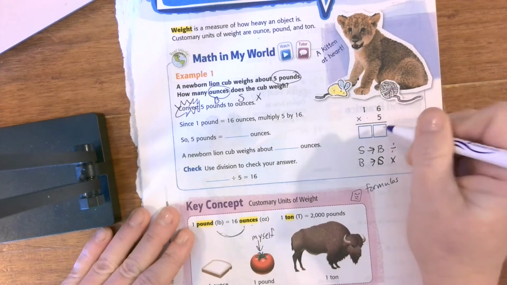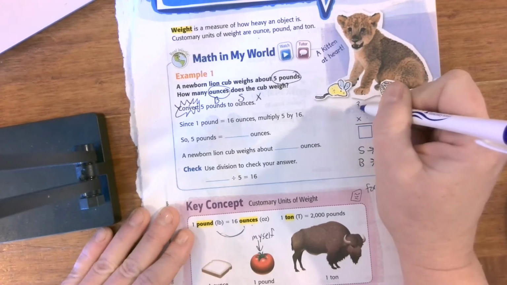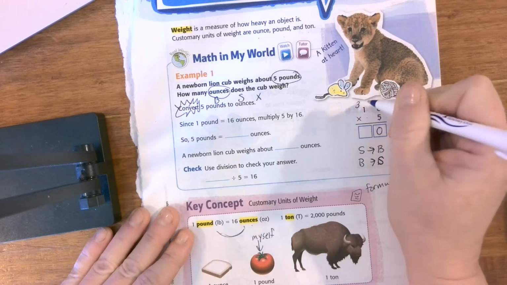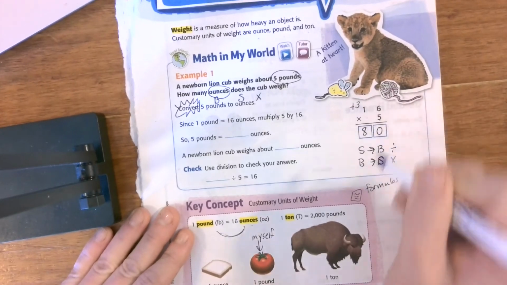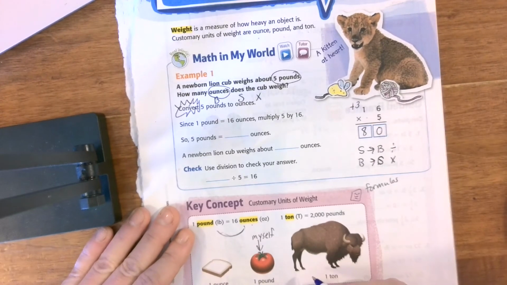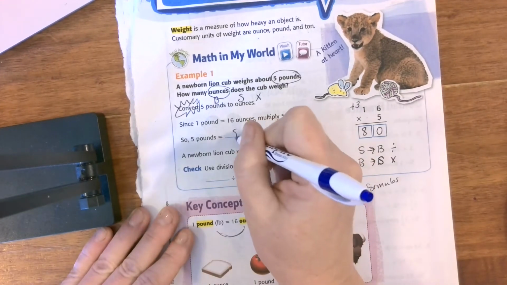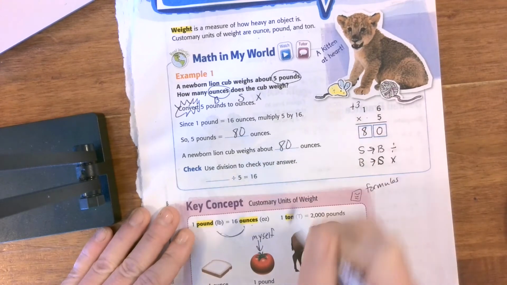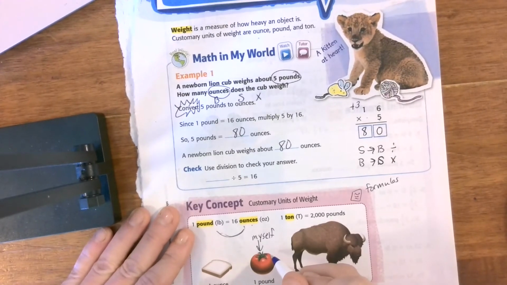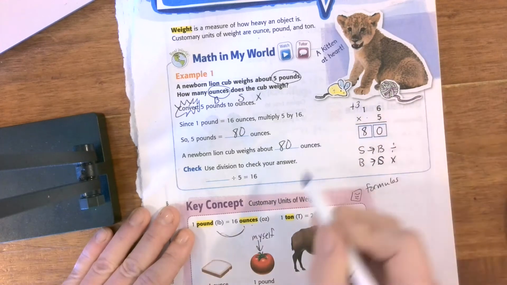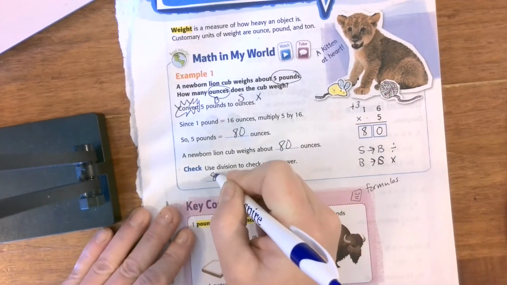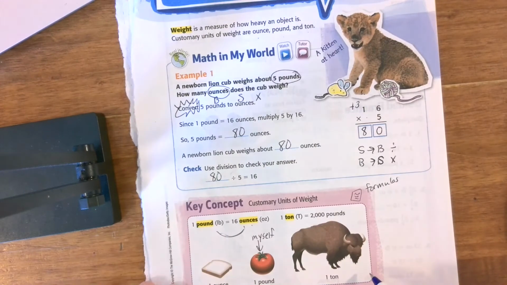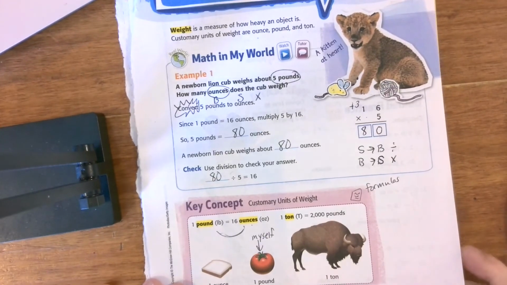So 5 times 6 is 30. 5 times 1 is 5, plus 3 is 8. 5 pounds equals 80 ounces. So that weighs about 80 ounces. And we could check this by doing the inverse operation. And so if we multiply, the inverse operation is divide. 80 divided by 5 is 16.